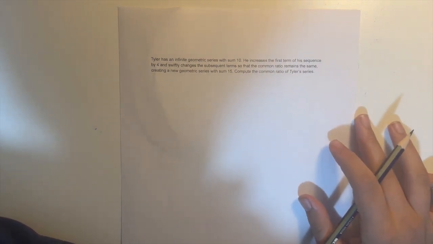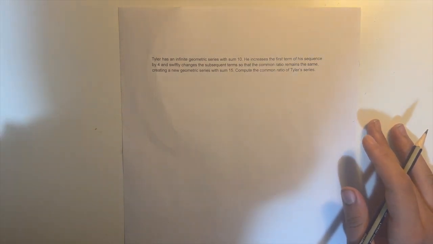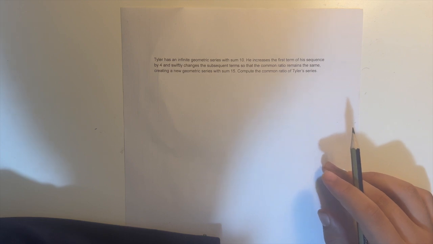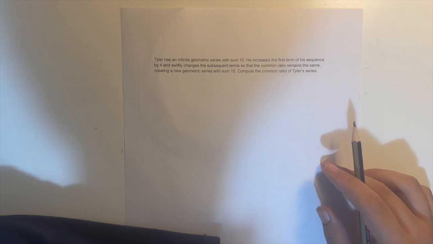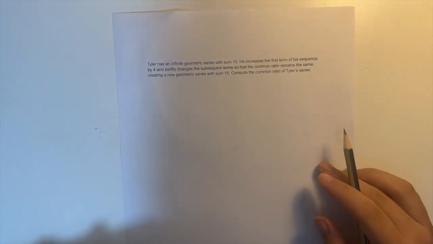If you can't read the problem well, it is in the description down below, so you can pause and go check that out, but I'm going to read it now anyways. Tyler has an infinite geometric series with sum 10. He increases the first term of his sequence by 4 and swiftly changes the subsequent terms so that the common ratio remains the same. Create a new geometric series with sum 15. Compute the common ratio of Tyler's series. So we're going to go ahead and start.